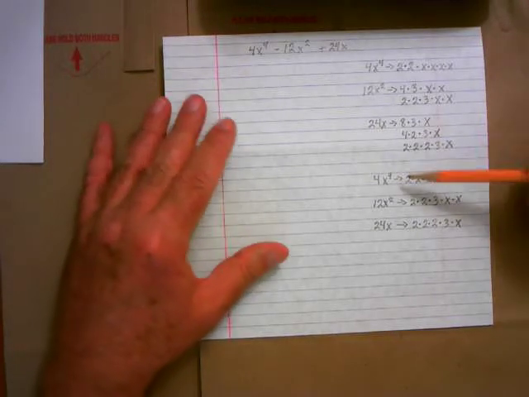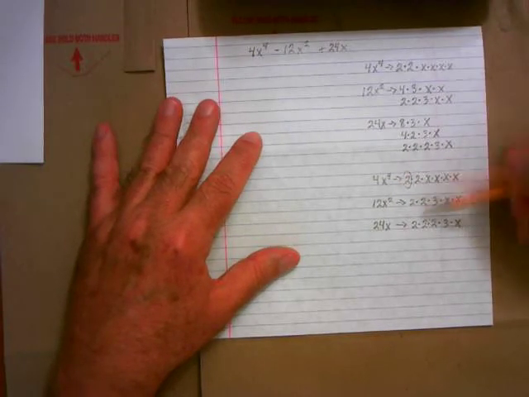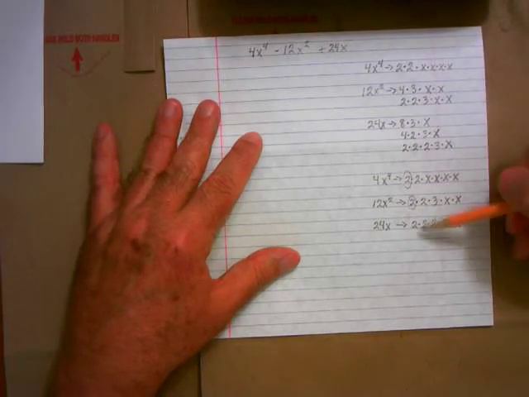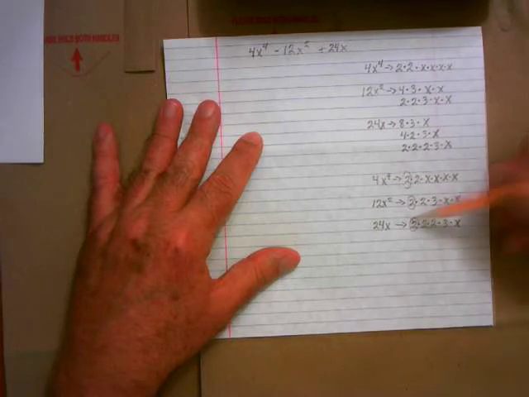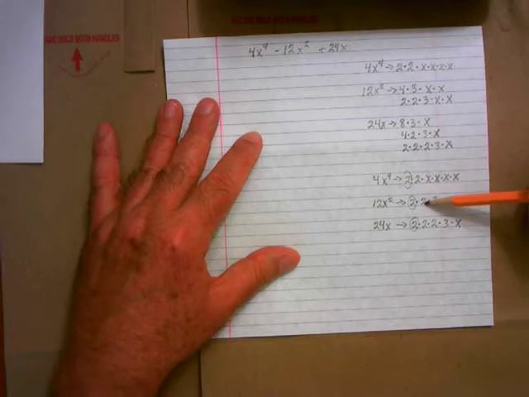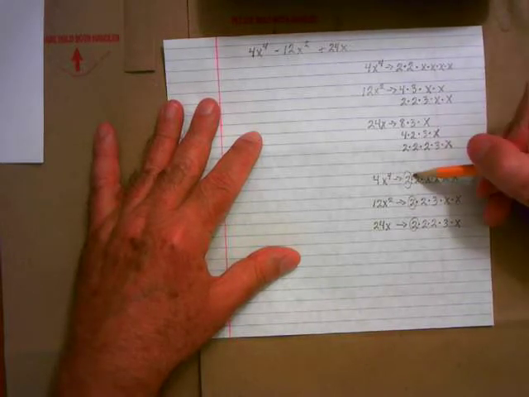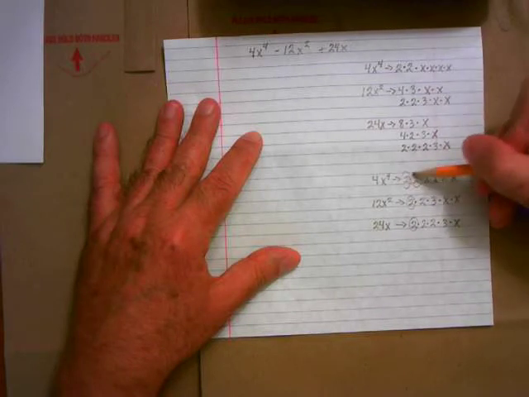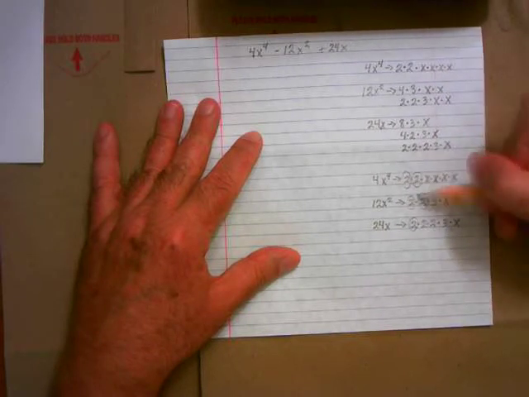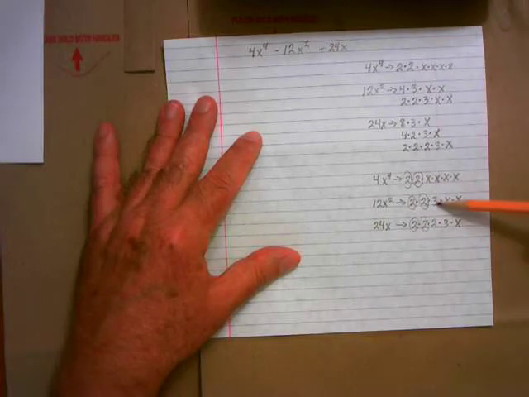Well, let's see, start with the numbers. There's a 2 in each of these. I like that so far. Here's a 2, and there's a 2 in this term, and there's a 2 here. Okay, another 2. Let's circle it. So far, so good. Oh, hey, we got some 3s. Got a 3, got a 3.